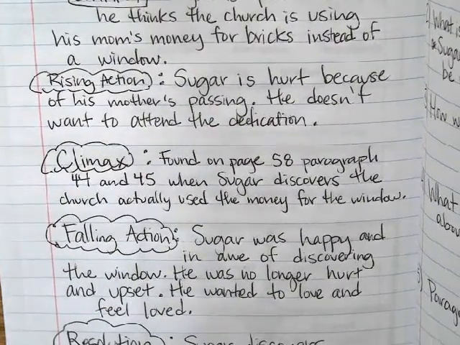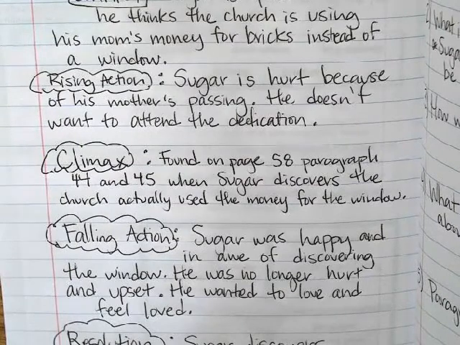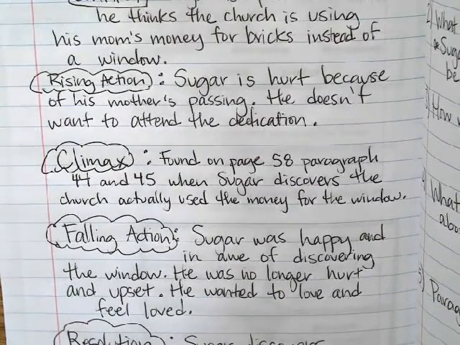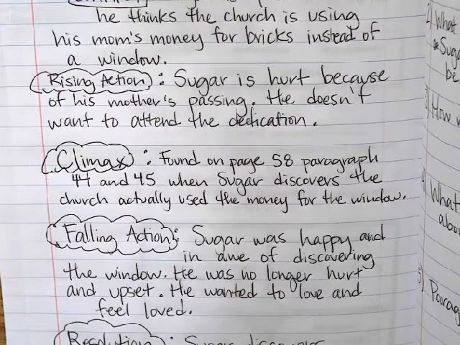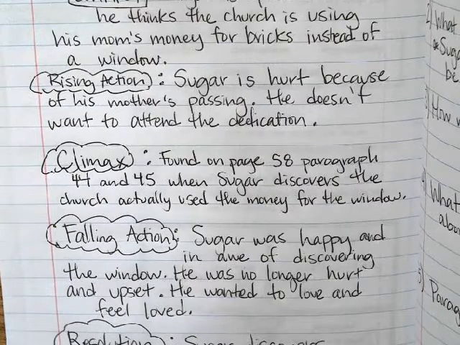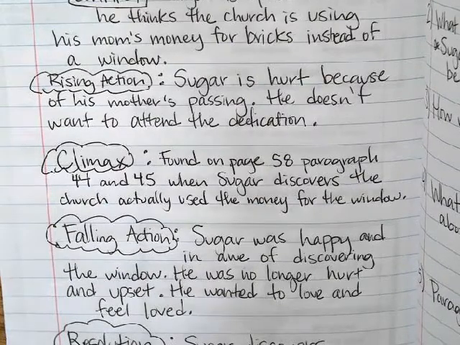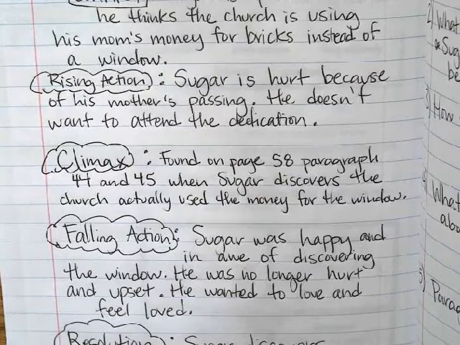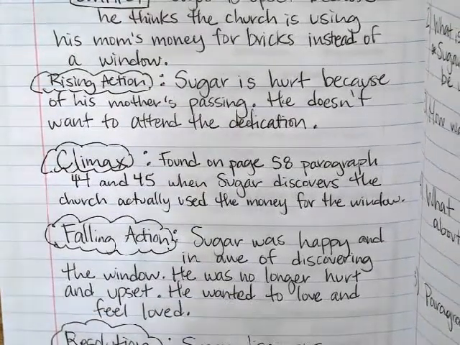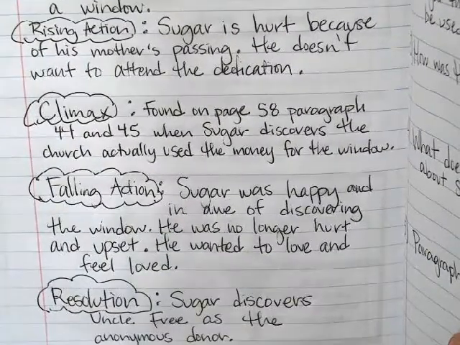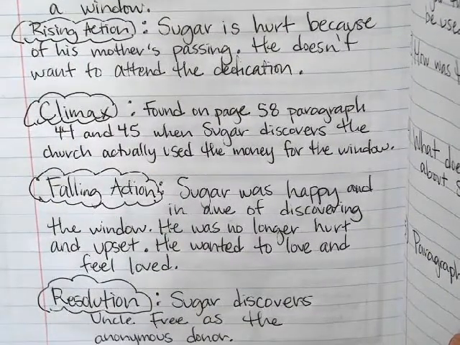And of course, the climax was found on page 58, paragraph 44 and 45, when Sugar discovers the church actually used the money for the window. So that was the turning point of our conflict. That's basically the definition of climax. And after the climax, we have our falling action.